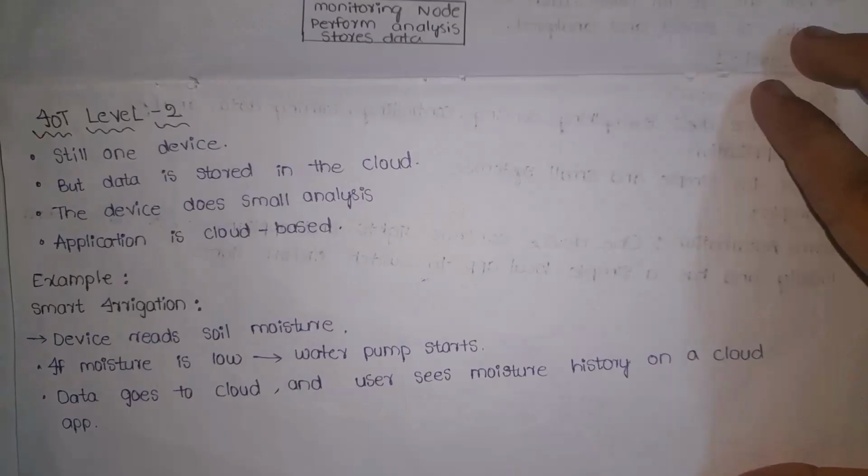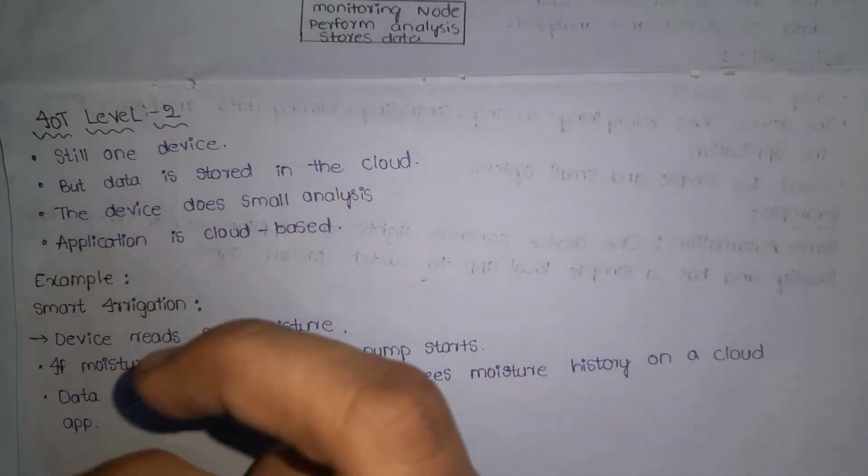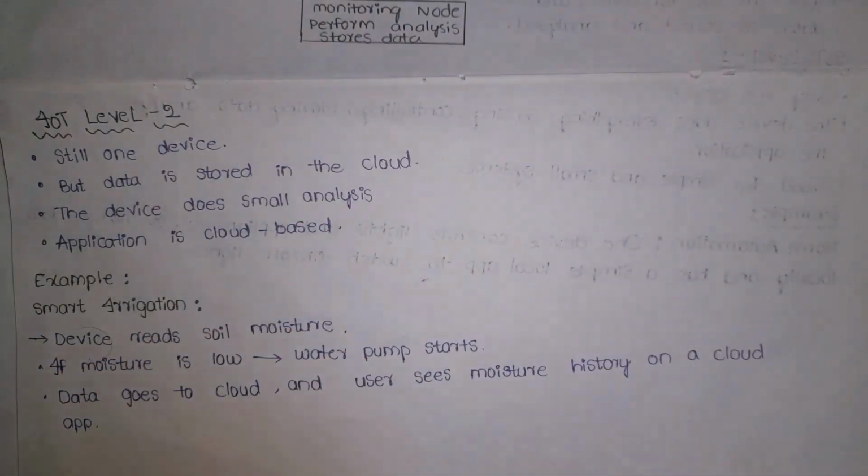Next, IoT level 2. Guys, even in IoT level 2, there is only one device. But instead of storing data locally, data is stored in the cloud. And in order to access the device, we need an application. And that application is also a cloud-based application. So here in IoT level 2, we need storage, which is cloud storage, and an application, which is a cloud-based application.